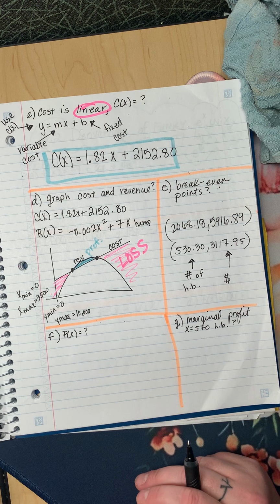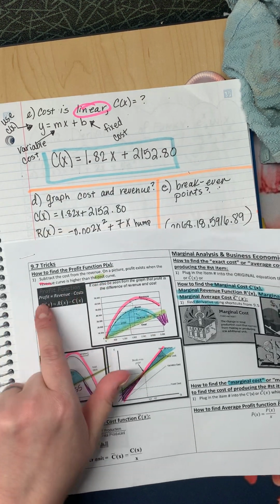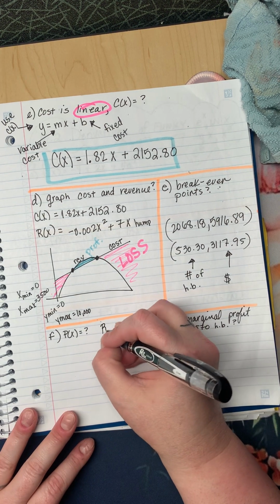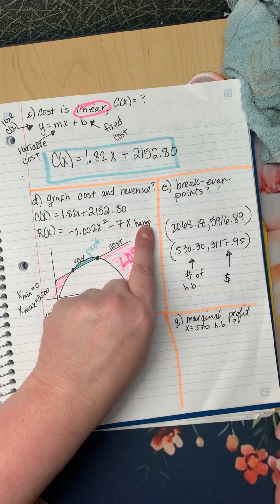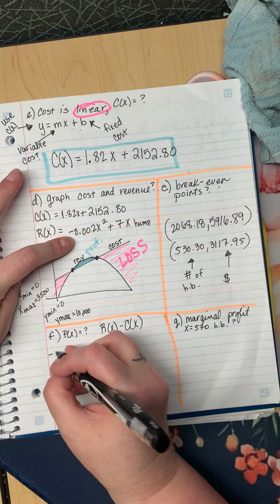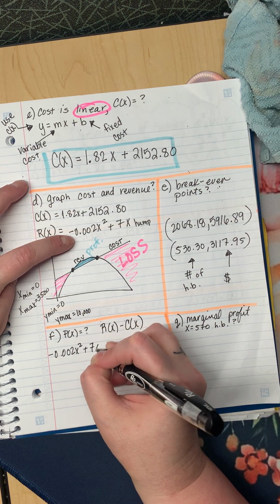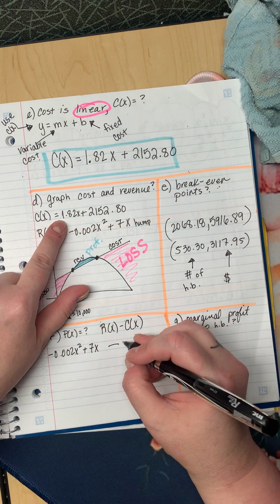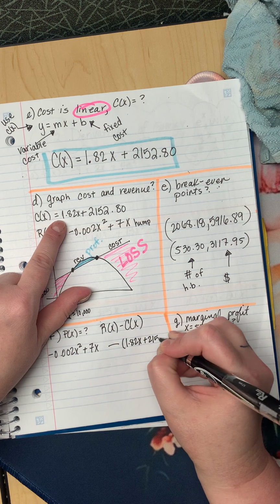Well, P of X is found by, let's see, revenue minus cost. Well, we already have our revenue. It's the one with the squared. Then I'm going to put that minus, and then we already know our cost. It's the one with the $1.82x plus 2152.80.